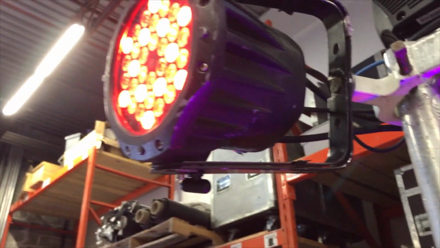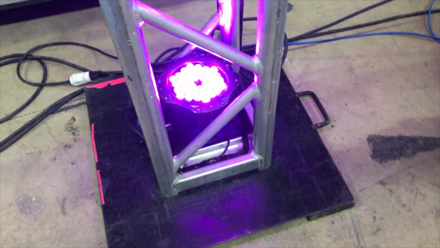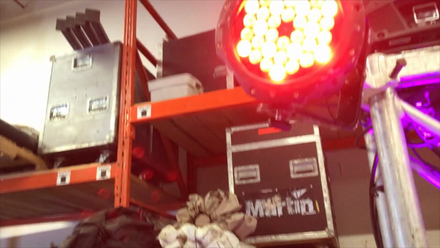And then we have moving lights, 2 moving lights, Q7s. Then we have this guy, that is just a light to light up the dance floor. So when the movers are moving around, it still lights up. So this dance floor light and this light are benched, the same thing.